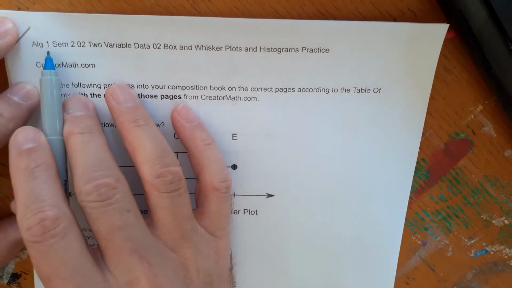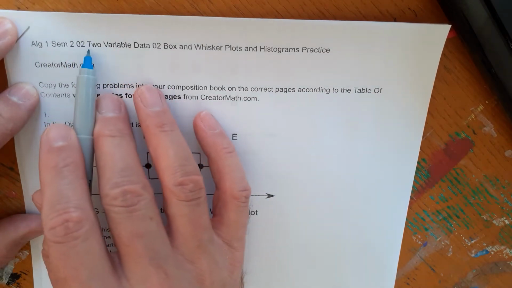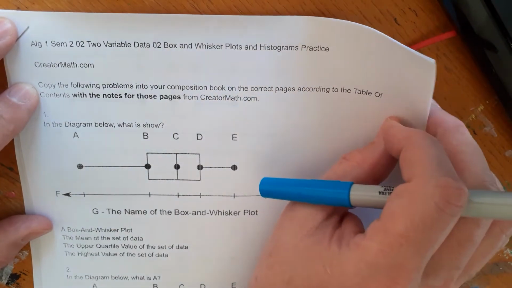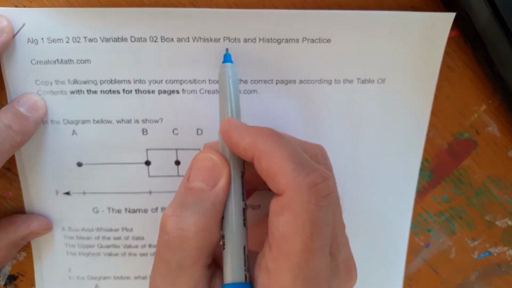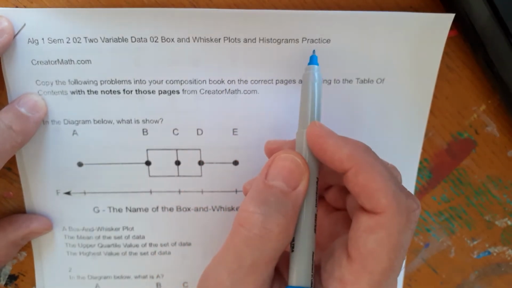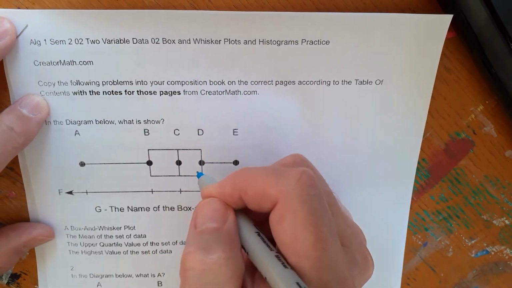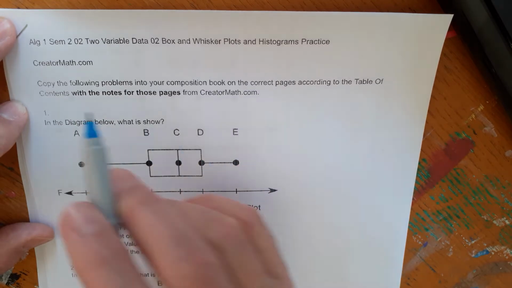So this is Algebra 1, Semester 2. It's the second unit called Two Variable Data. It's called Statistics Light in my mind, but it's two variable data. This is the second lesson on box and whisker plots and histograms practice, but most of this is on box and whisker plots because they are quite useful, and it just gives you sort of the basics and starts to explain the different parts of a box and whisker plot, all right?